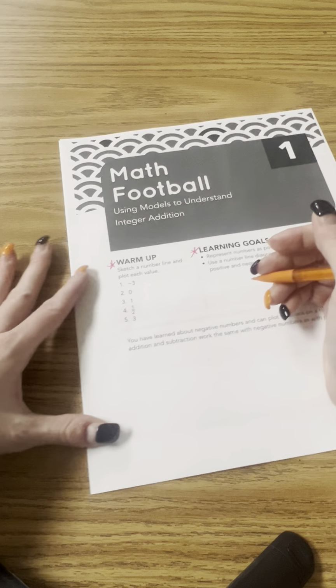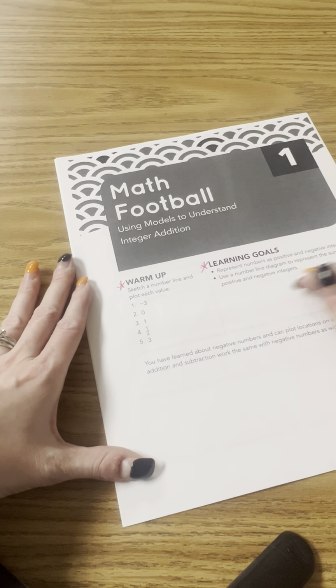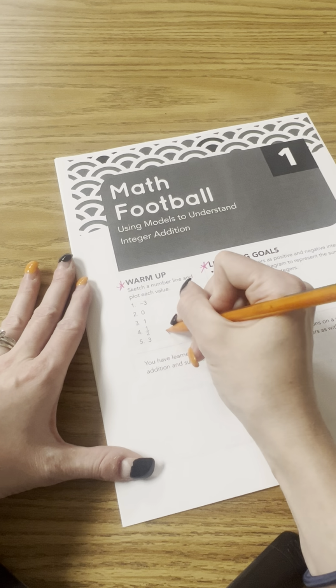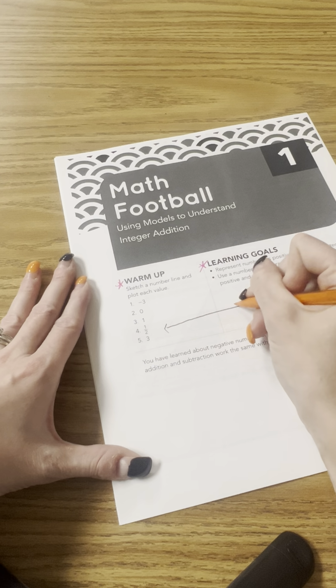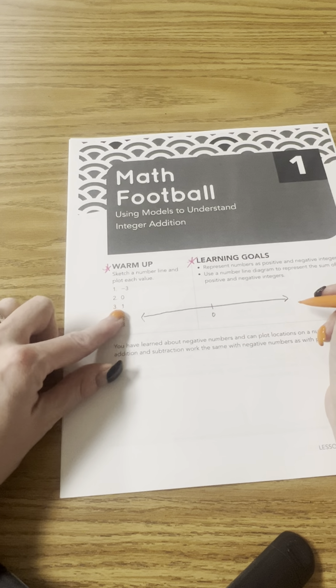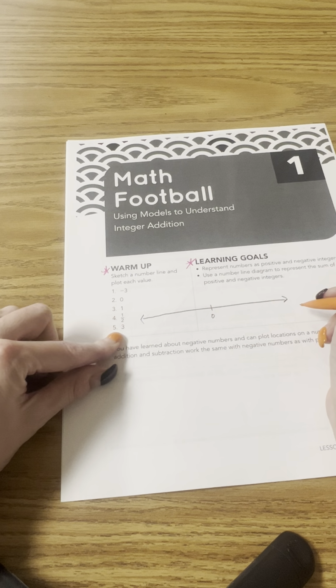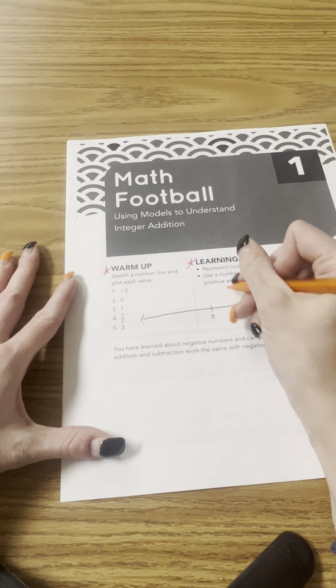Okay, and look, we have this space right here, so I can go ahead and use that. 0 is usually in the middle, so I'll go ahead and put 0 there. I have -3, 0, 1 1/2, and 3. So I know I only have to go from 1 to 3 on both sides.